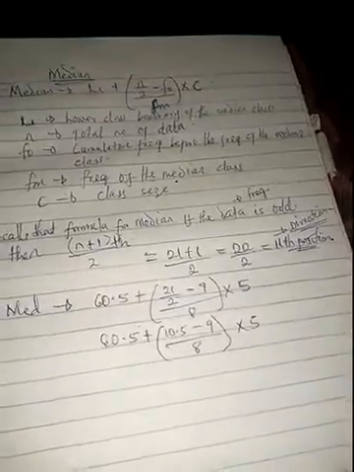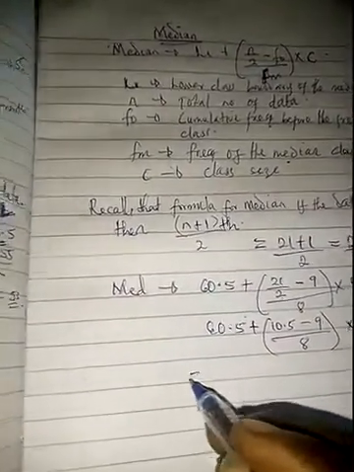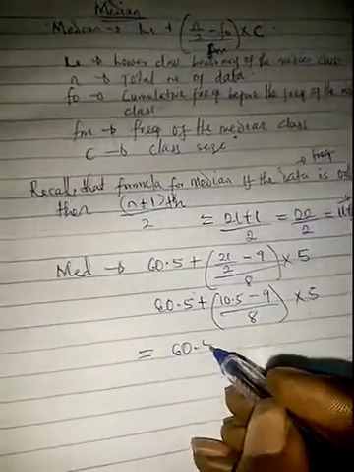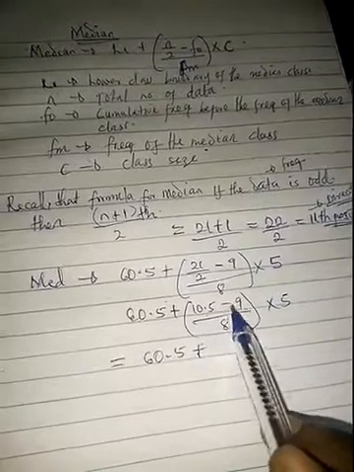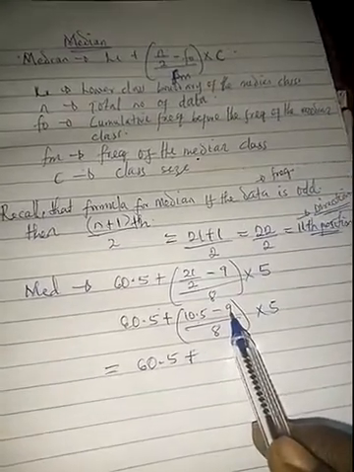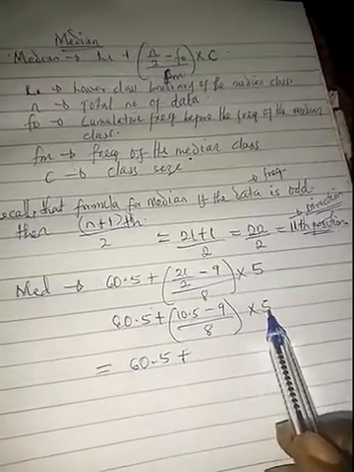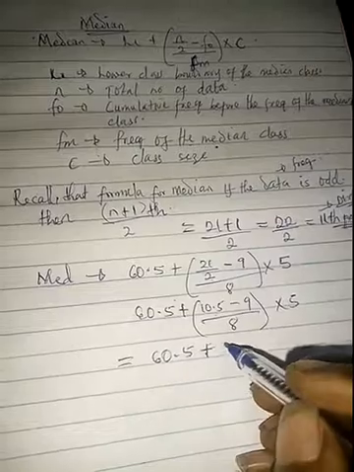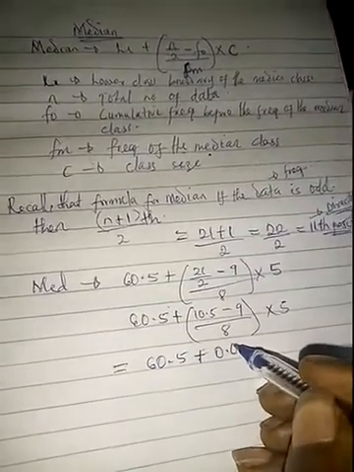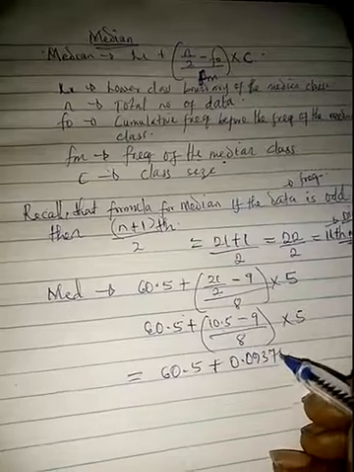So if you solve it that way, you'll be getting 60.5, then plus, just take your calculator, say 10.5 minus 9. After you have gotten the answer, divide by 8, then multiply it by 5. If you are able to do that, you should be getting something like 0.09375.